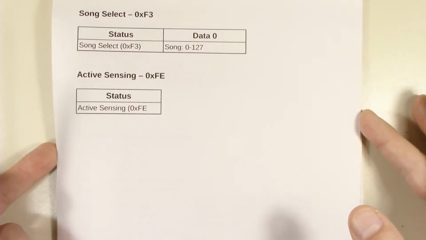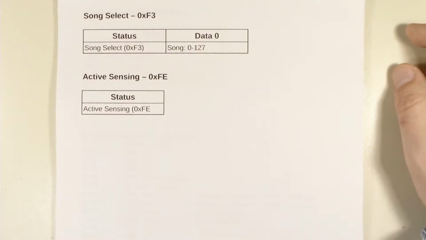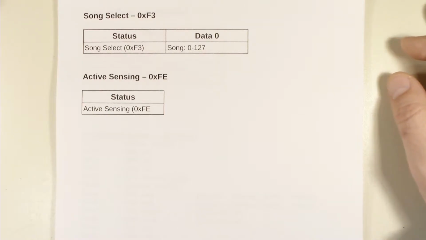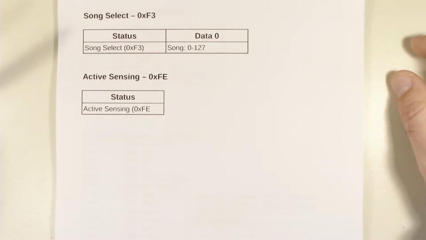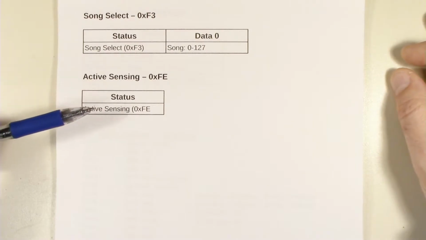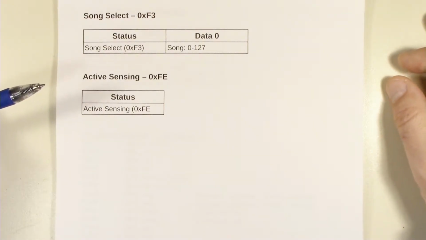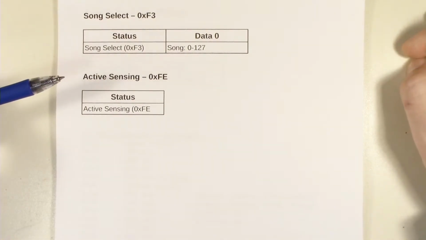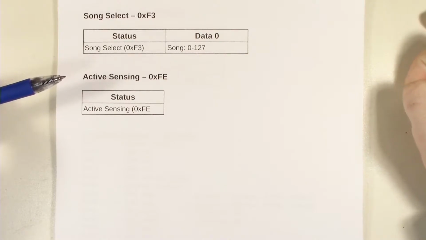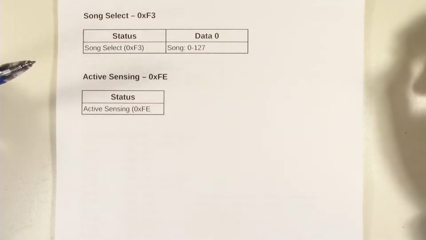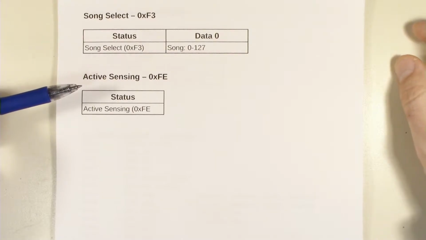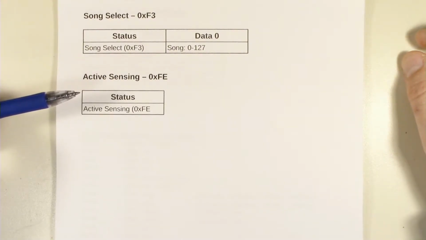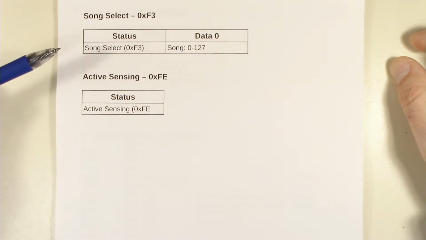Active sensing is something that's probably less useful for the end user and more useful for implementers of software or hardware. I use active sensing all the time. I know some manufacturers use it, even in production products. They send various messages using active sensing and things like that. They just send it repeatedly. So what active sensing is, is kind of like a heartbeat. So think of it like a ping.